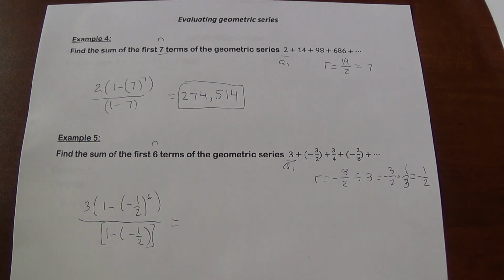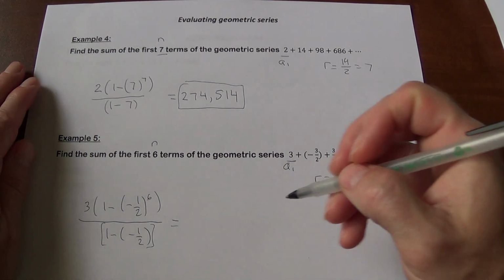We're just going to plug it in the calculator. And as a simplified fraction, it's going to give us 63 over 32.